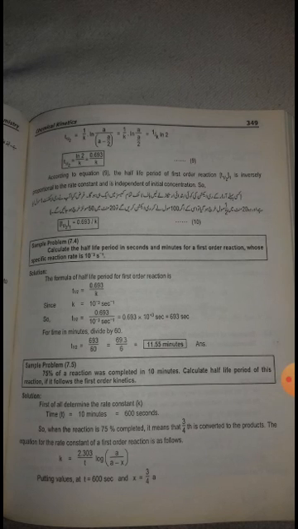So the equation will become t half equals 1 over k log of a over a minus x, and in place of x, here we put a by 2. So you will see that as a result, a minus a by 2 is equal to a by 2. When a and a are cancelled, the remaining equation will be 1 over k log of 2. Log of 2 is equal to 0.693. So the final equation is t half equals 0.693 over k.